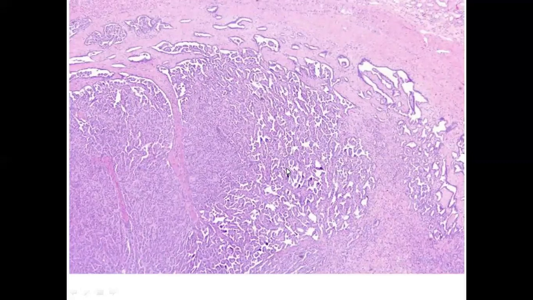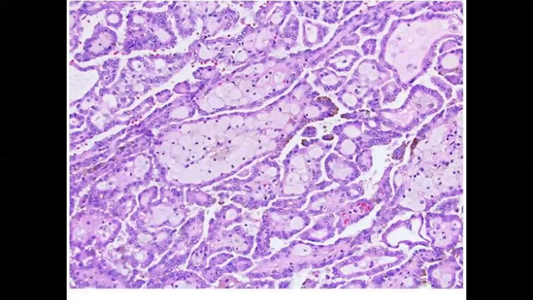And if we go to high power, we can clearly appreciate the papillary architecture, which is lined by single cuboidal cells. Here we can see that the cytoplasm is very scanty. Because the nuclei appear very hyperchromatic, they are also known as basophilic papillary renal cell carcinoma.